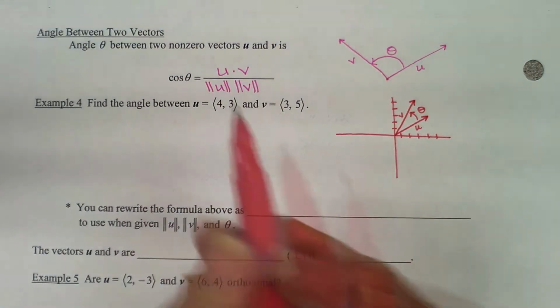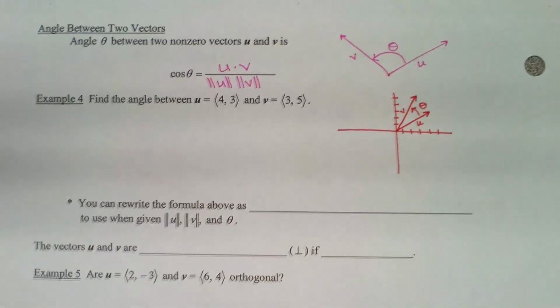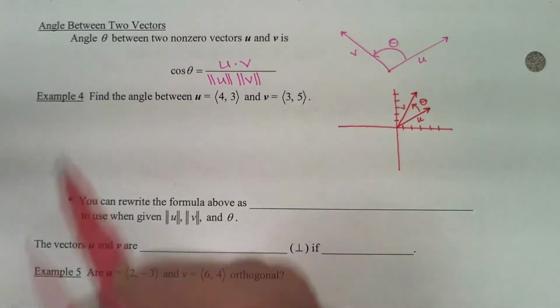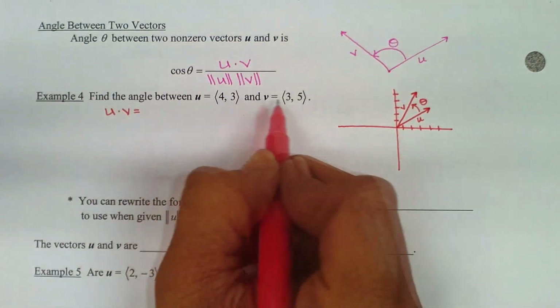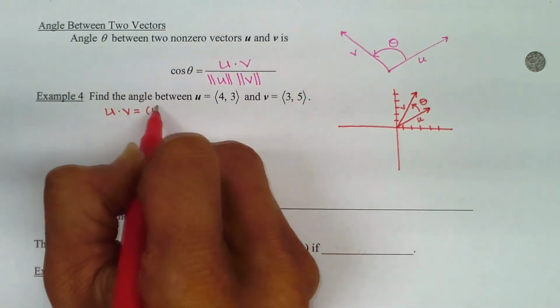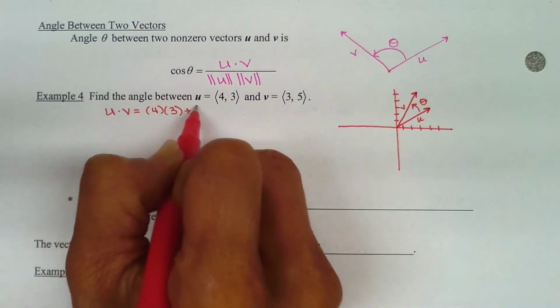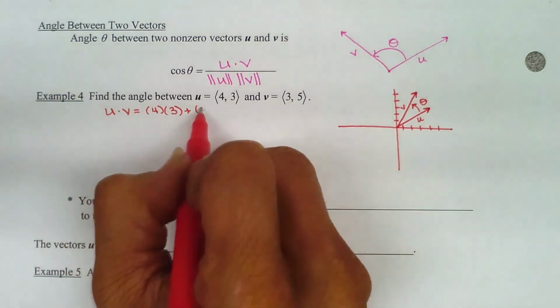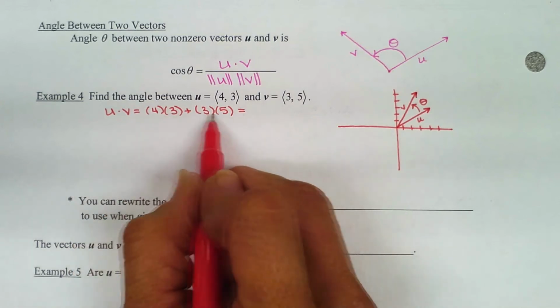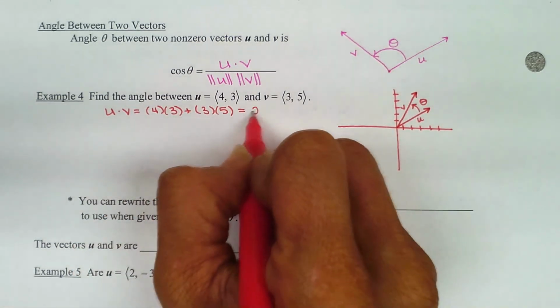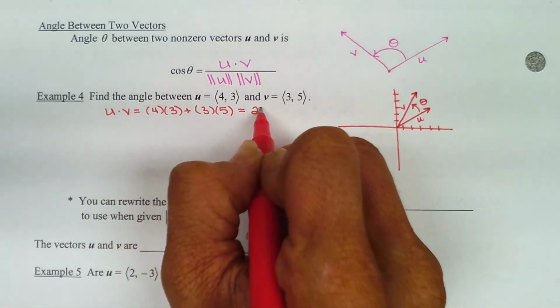So first thing I need in order to use this formula is to know what u dot v is. So u dot v, remember we multiply the x's, so 4 times 3, add to it when you multiply the y components, 3 times 5. That would be a 12 plus a 15, which is 27.